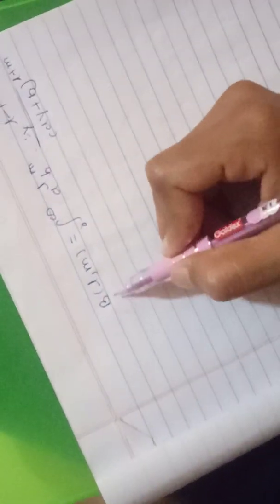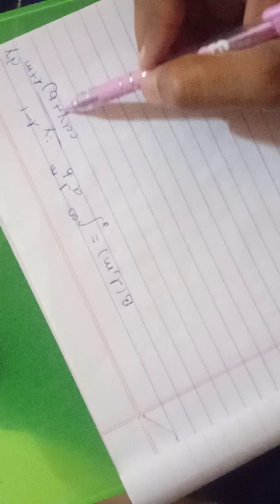This is beta of l and m is equal to integration 0 to infinity a raised to l into b raised to m into y raised to l minus 1 divided by ay plus b raised to l plus m into dy. So we also know the relation between beta and gamma function, that is beta of l and m is equal to gamma of l into gamma of m divided by gamma of l plus m.